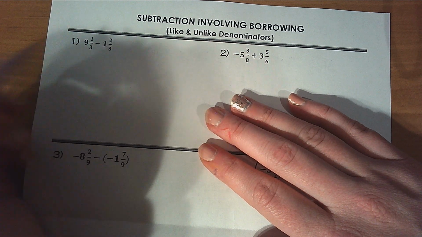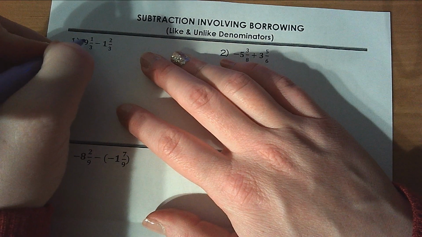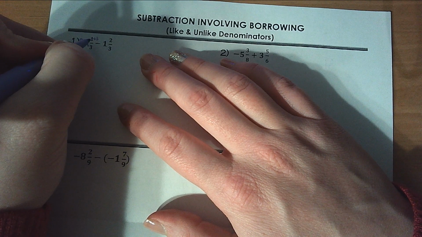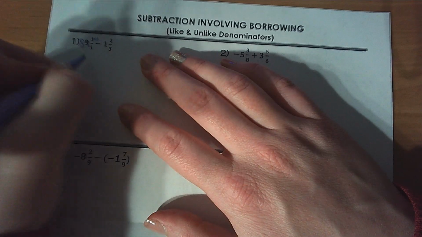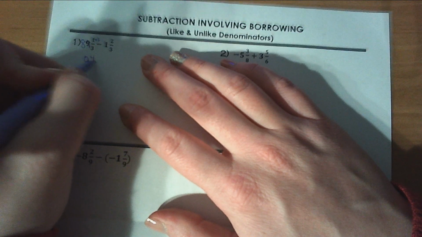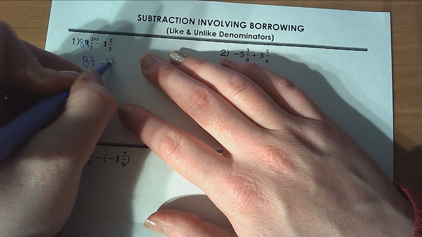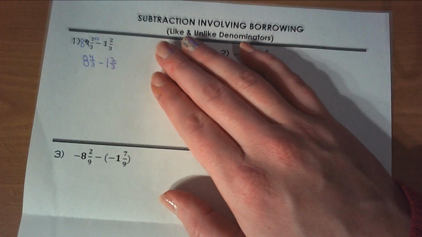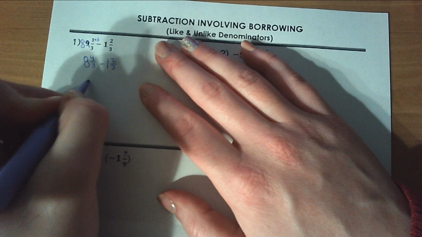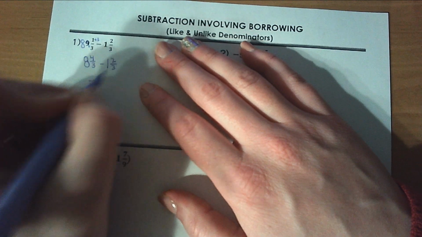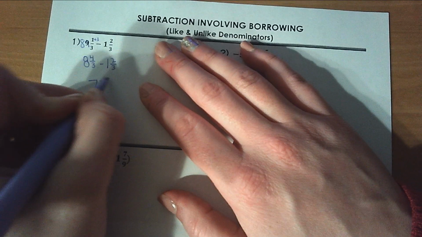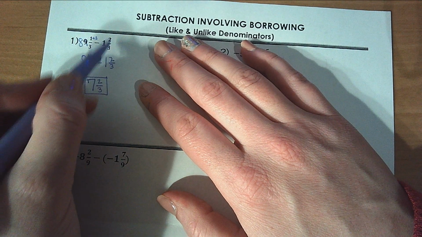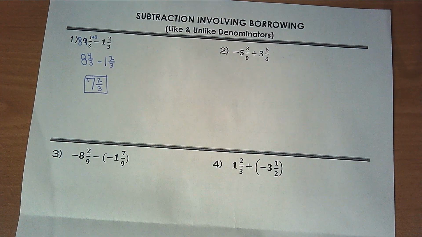fraction. And so we know that we can take 1 away from 9 and make it 8. And then we can add 3/3 to 1/3 to get our fraction here. So we get 8 and 4/3 minus 1 and 2/3. And so now that I've borrowed, I can just do the subtracting like I've been doing. Subtract my whole numbers. 8 minus 1 is 7. And 4/3 minus 2/3 is 2/3. And we know that 9 and 1/3 minus 1 and 2/3 is 7 and 2/3.